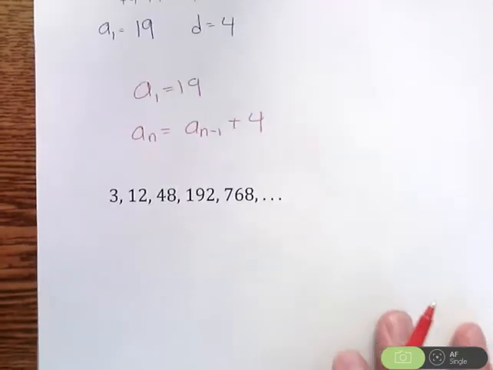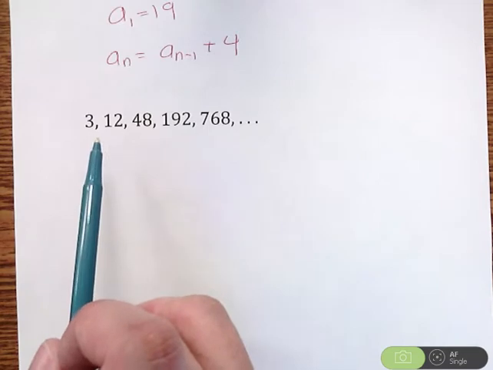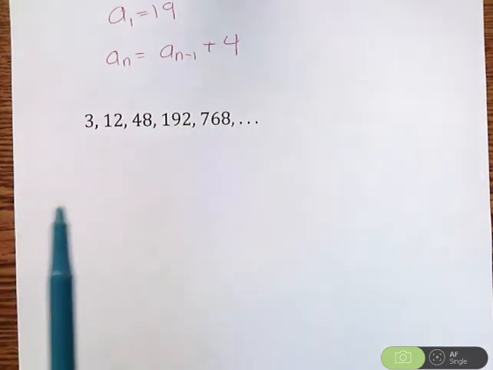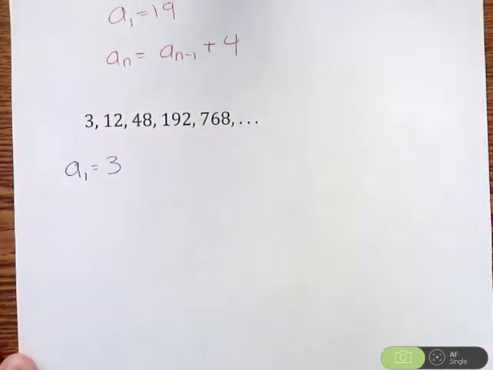So for the final example in this video, let's look at the geometric one. I kind of gave it away. It is geometric, but we're going 3 to 12 to 48 to 192 to 768. Again, I need to know what a1 is. Well, that's the first term, it's 3. And I need to know what d or r is. Obviously, this is getting big fast, so I know it's r.